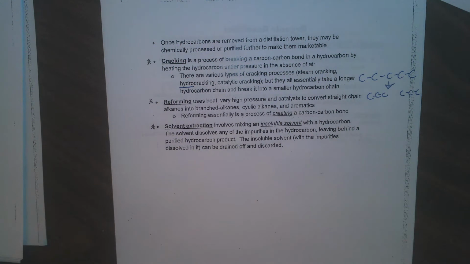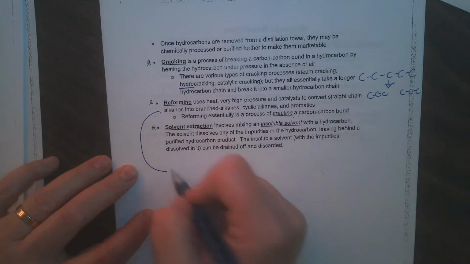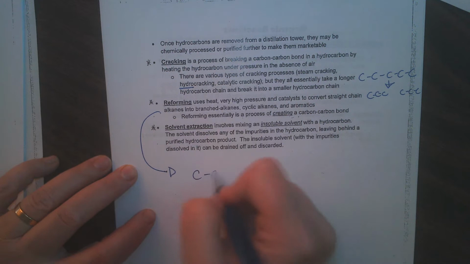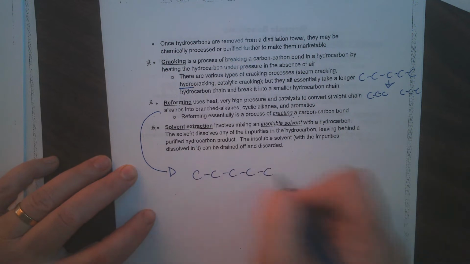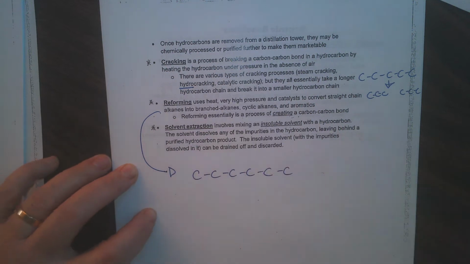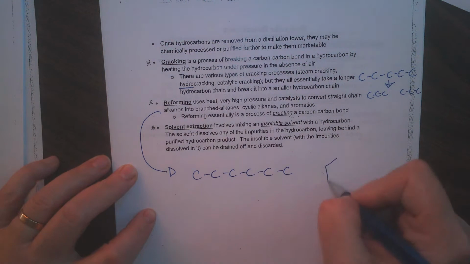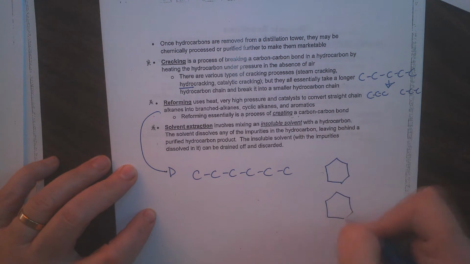Reforming uses heat, high pressure, and catalyst to convert straight chains into branched chains, cyclic chains, and aromatics. So if we had this, we could, under pressure, force it to do this. We could force it to do this.